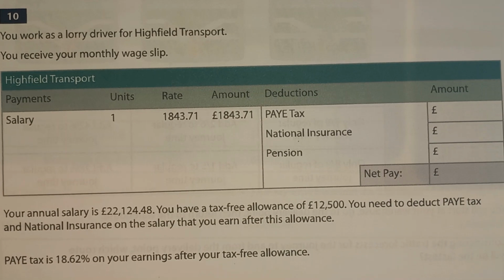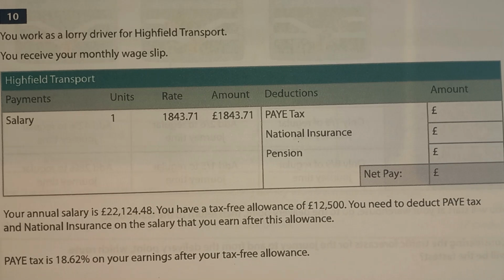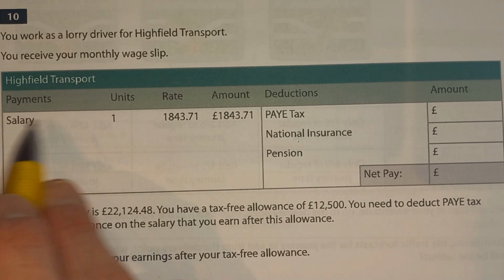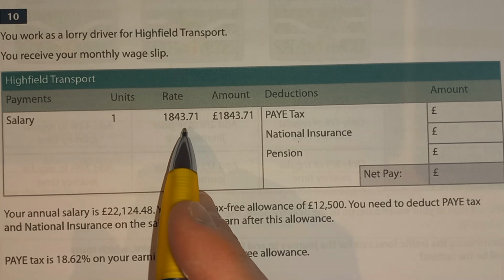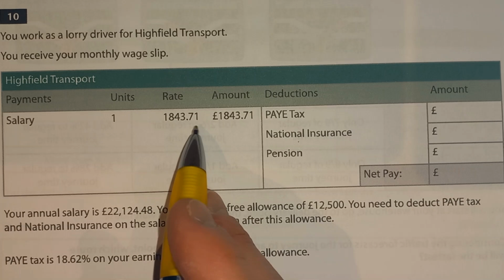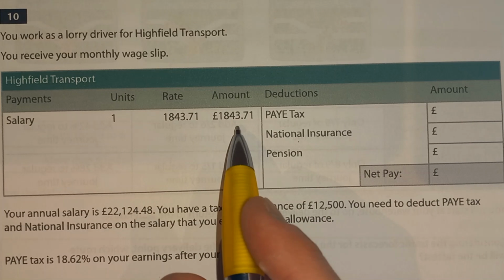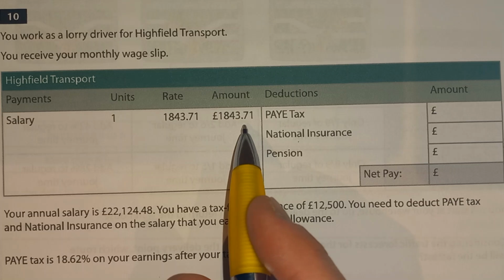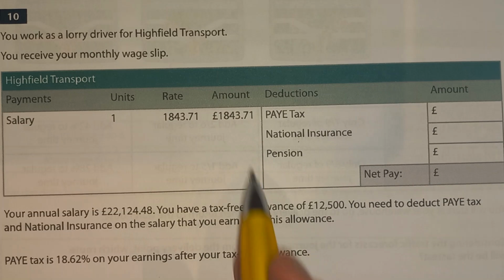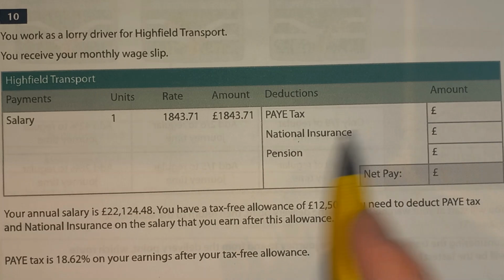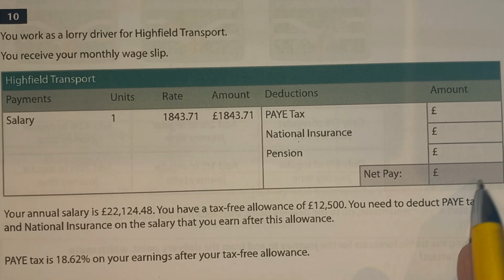Question 10. You work as a lorry driver for Highfield Transport. You receive your monthly wage slip, and here it is. So we've got salary, 1 unit, so 1 salary. We've got a rate of 1843.71, and the amount is 1843.71. That's the money. We've got space for tax, national insurance, pension, and our net pay.